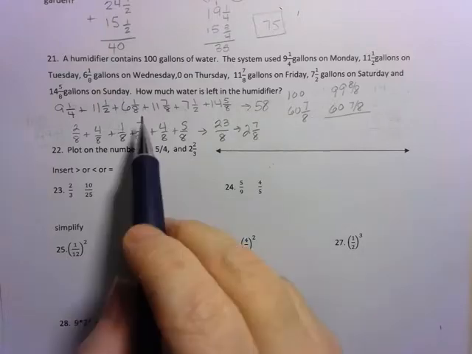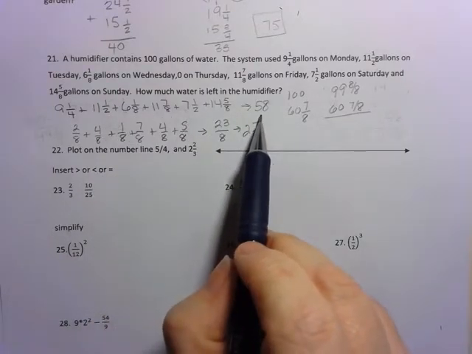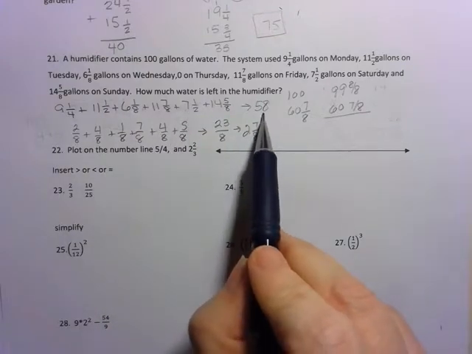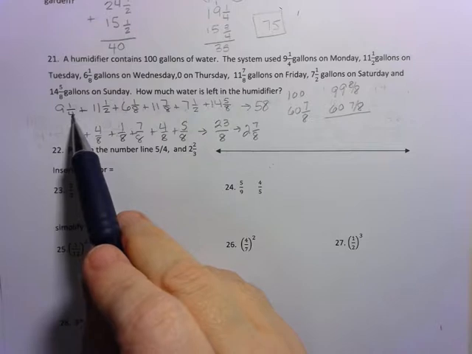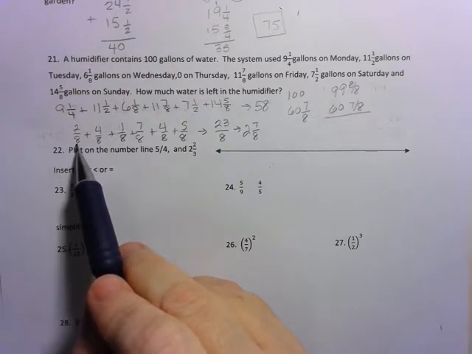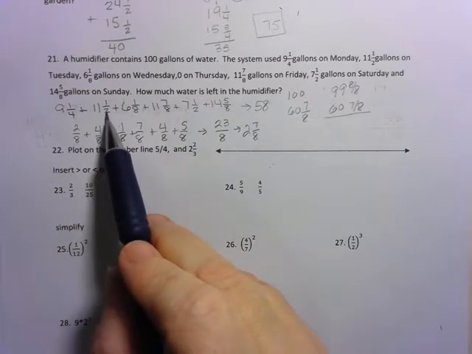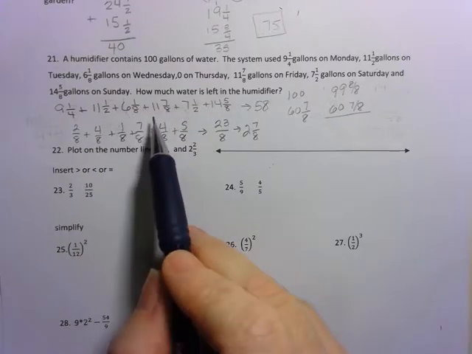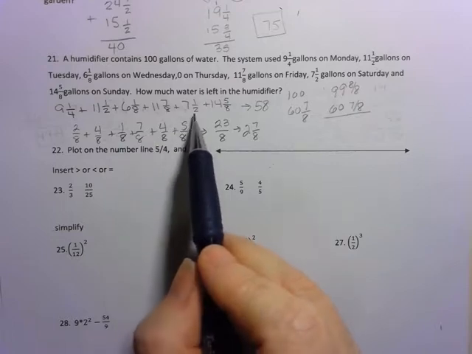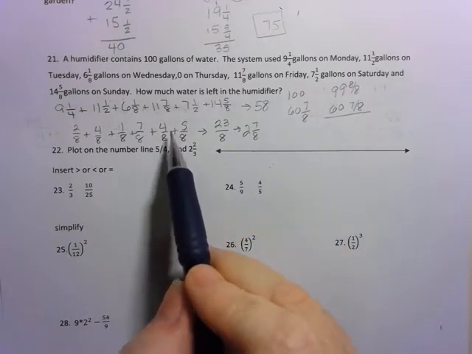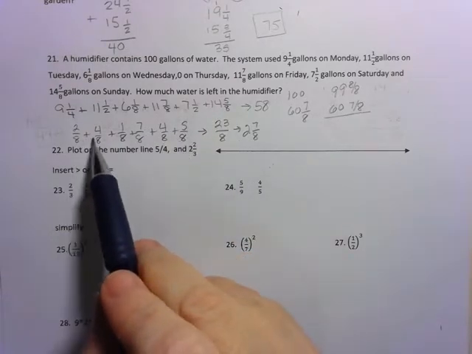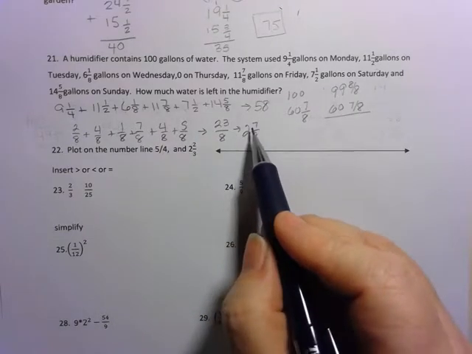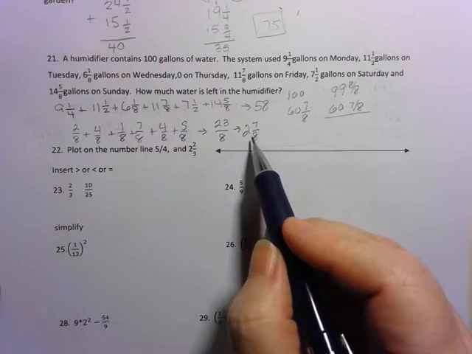Okay, so I wrote out all my fractions and I added up just the whole numbers and I got 58. Then I took my 1/4 and made it a common denominator of 2/8. 1/2 became 4/8. 1/8, 7/8. 1/2 became 4/8 and 5/8. I added them all up to get 23/8, which is 2 7/8.